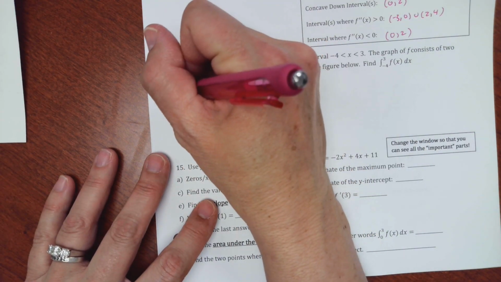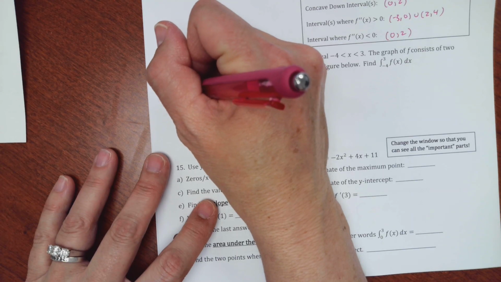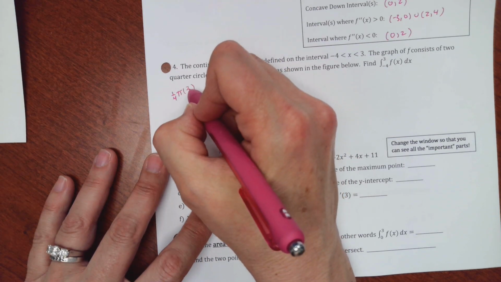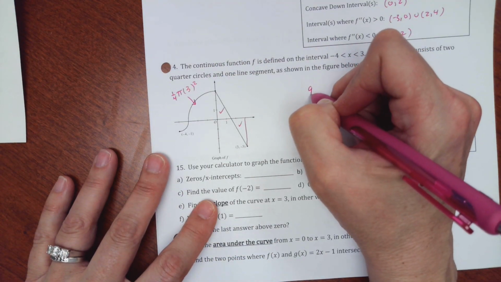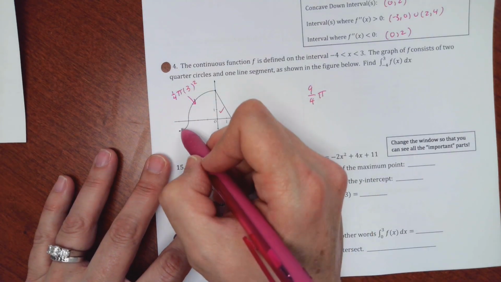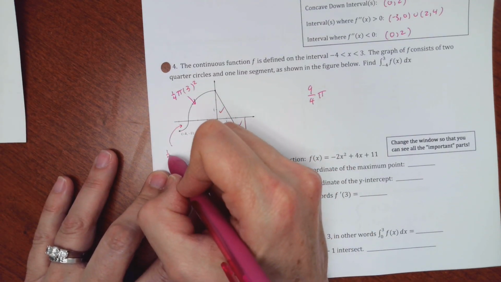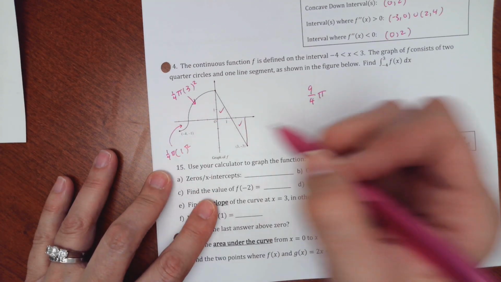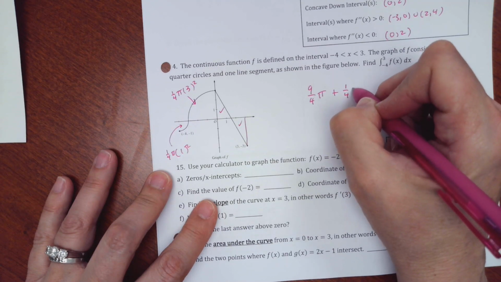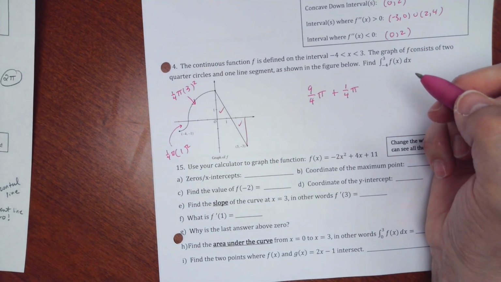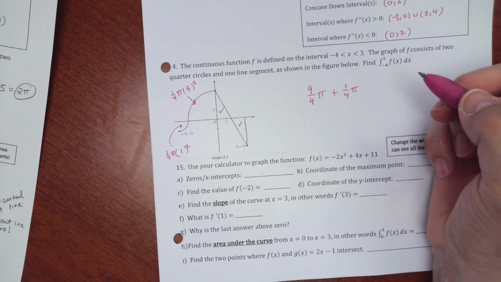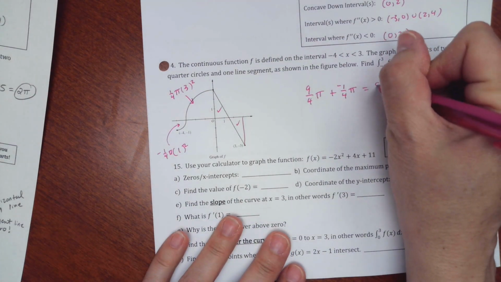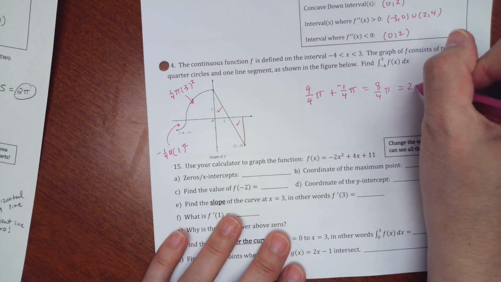This part here is a quarter, so 1/4. The area of a circle is pi r squared. My radius is 1, 2, 3, so basically 9/4 pi. Over here, it's a quarter of a circle with radius 1, so 1 squared, 1/4 pi. Oh, I'm sorry, that one's negative because it's below. So 9/4 minus 1/4 is 8/4, and that is 2 pi.